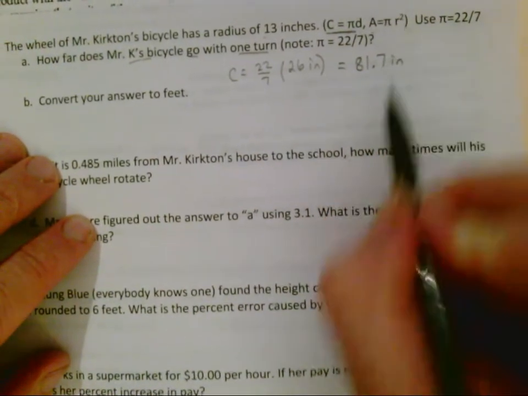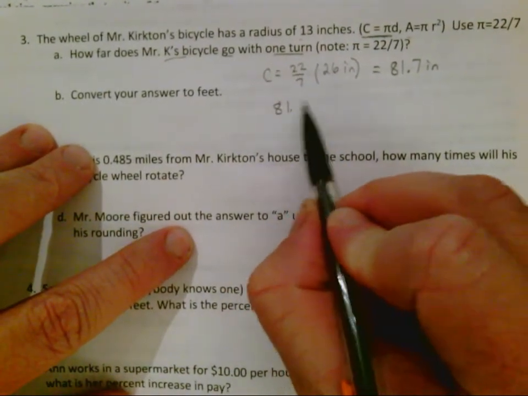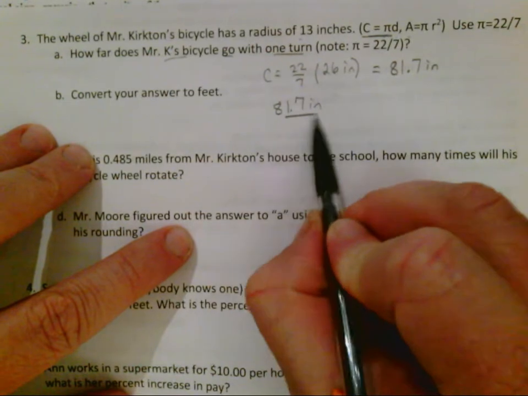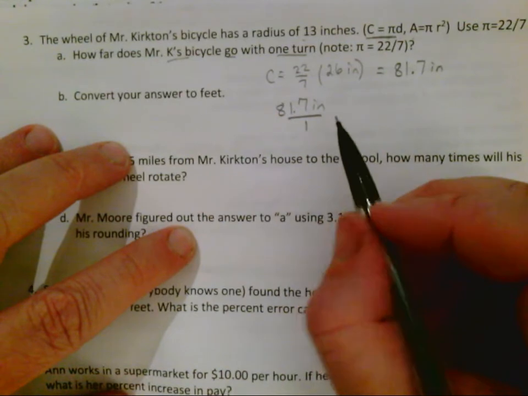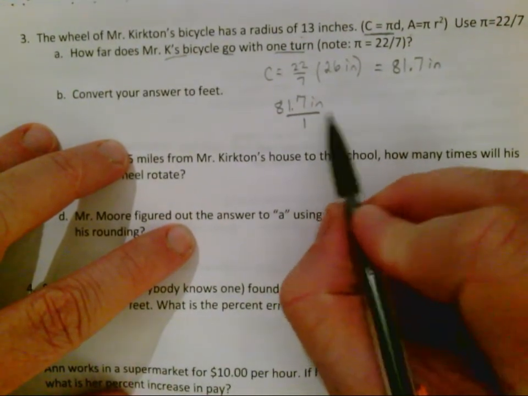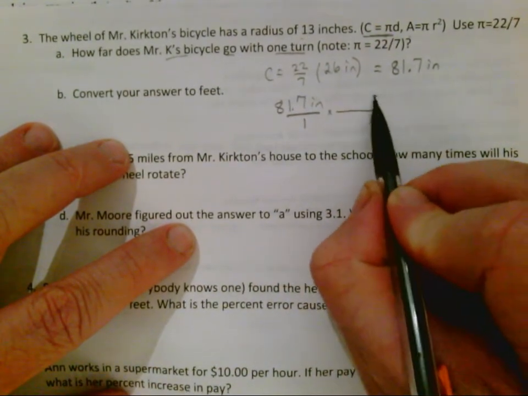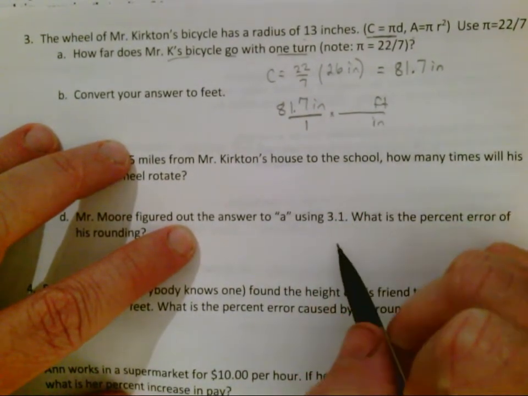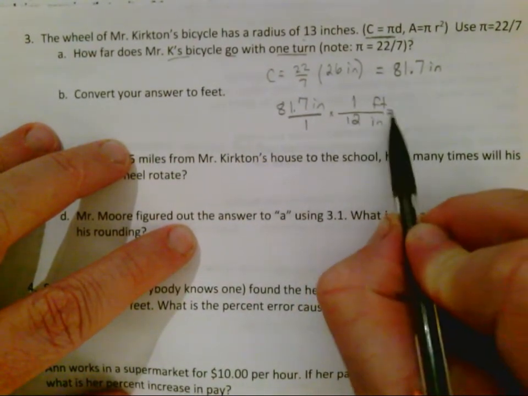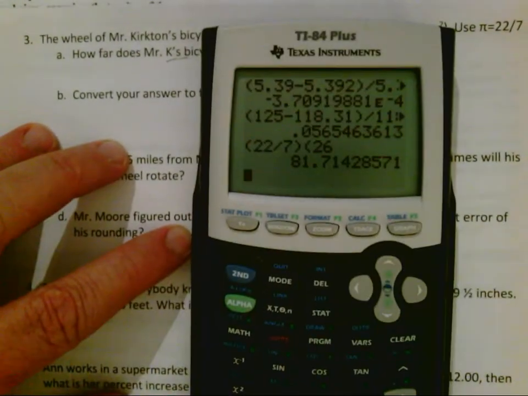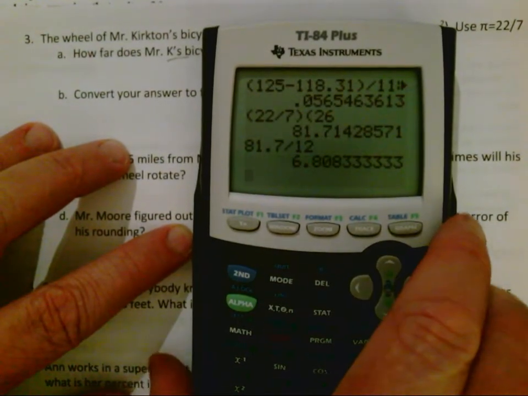It says now convert your answer to feet. So practicing some dimensional analysis. This is the way I do it. Some of you have learned a proportion, which is okay unless you are moving multiple units. So I like to show you this factor label method. Put inches here, put feet here. Notice I didn't write any numbers in. I'm just looking at what units I want to cancel out. 1 foot equals 12 inches. So I know I'm going to be taking 81.7 divided by 12. So 6.81 feet.